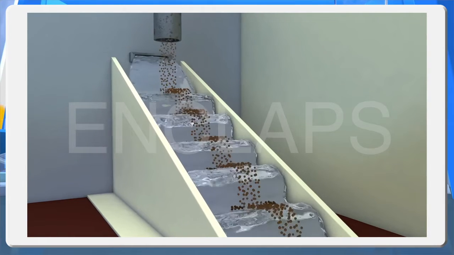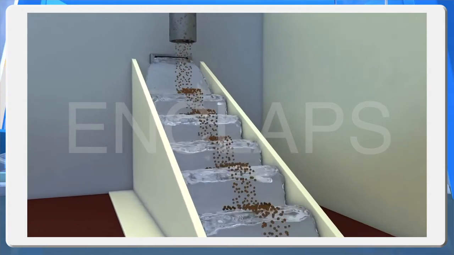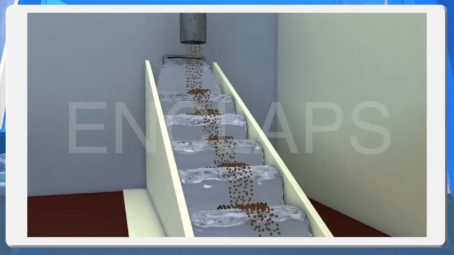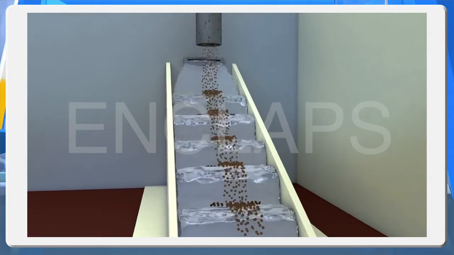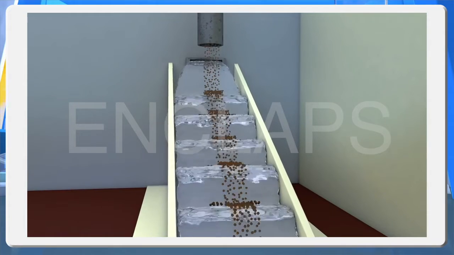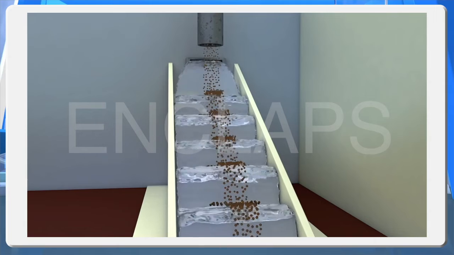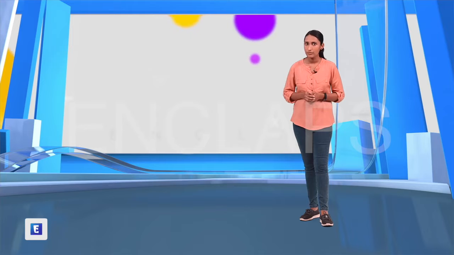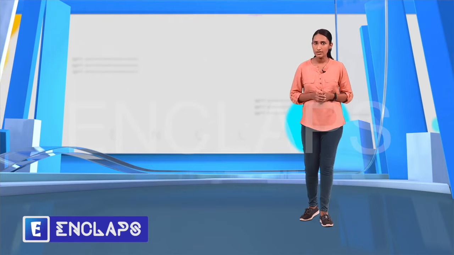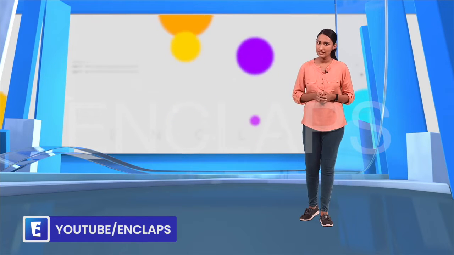Here, the crushed ore is allowed to pass through a stream of running water. As a result, the lighter particles of the gangue wash away in the running water. The heavier metal particles settle down and can be separated easily. The difference in weight between the gangue and the metal is actually utilized here. We can use this method for oxide ores and the ores that contain tin, lead and gold, since they are relatively heavier. Is it clear?